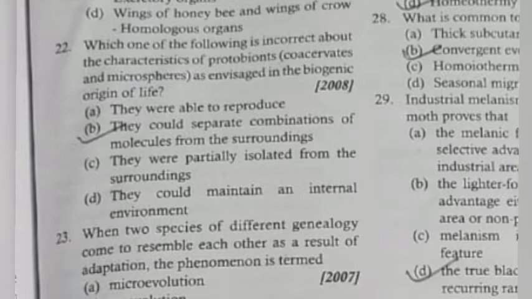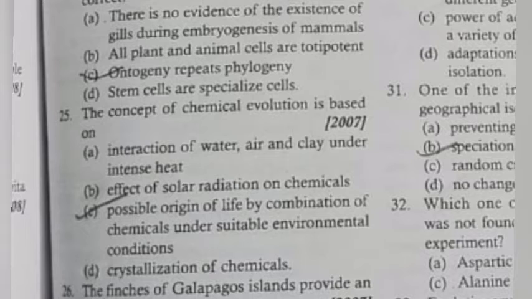And the next one is which one of the following is incorrect about the characteristics of protobionts, that is coacervates and microspheres, as envisaged in biogenic origin of life. So the answer is they could separate combinations of molecules from the surroundings. The next one is the concept of chemical evolution is based on, answer is possible origin of life by combination of chemicals under suitable environmental conditions.